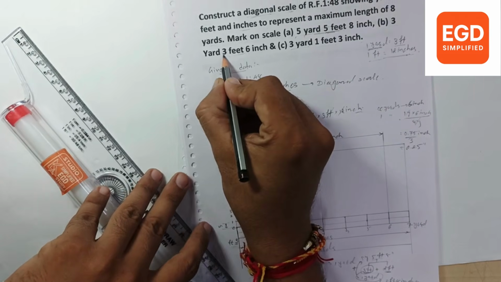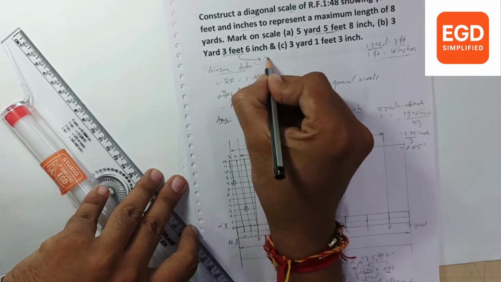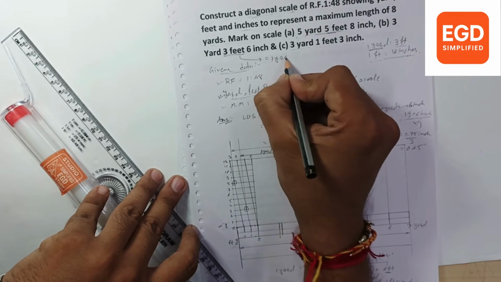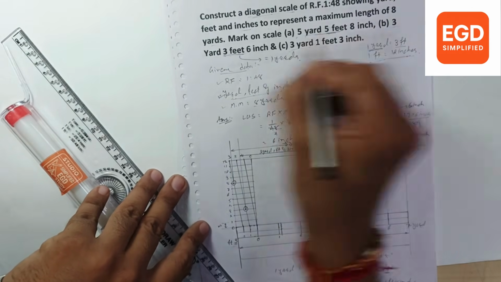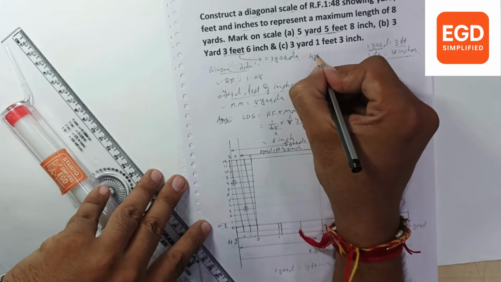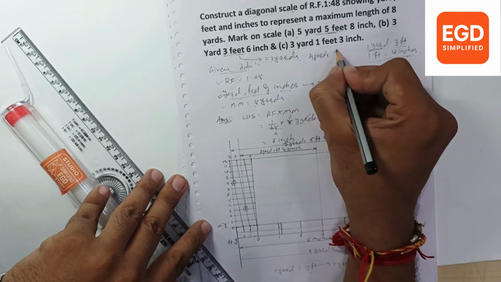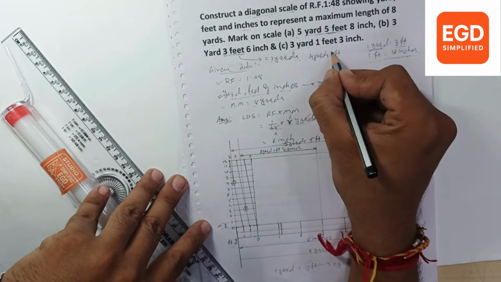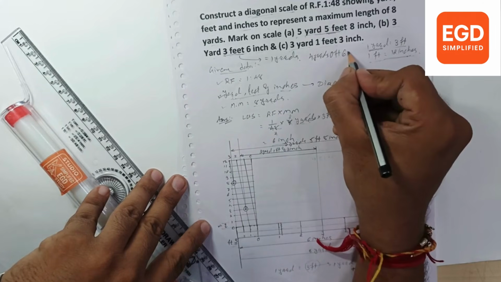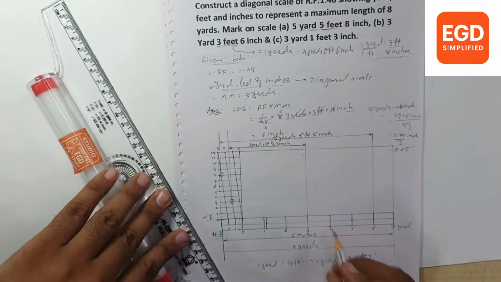Again here it is given 3 feet, but 3 feet is equal to 1 yard. So we will add this 1 yard here. So it will become 4 yard. How many feet? Now it remains 0. 0 feet and 6 inch. So here it is 4 yard.